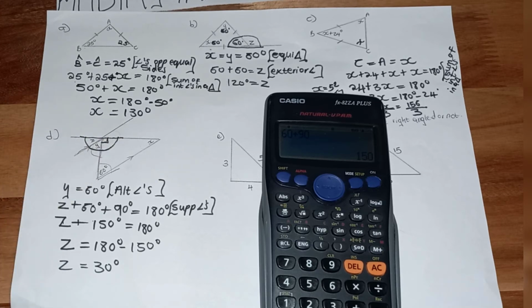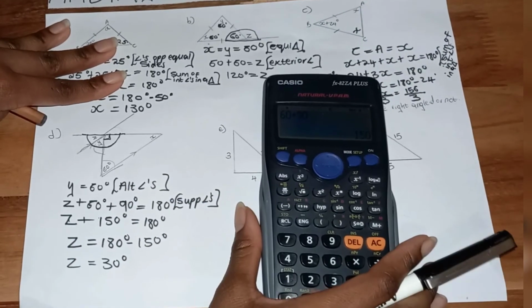Once you have two angles, you can easily solve for the third angle, because you know that the sum is 180 degrees, so you can subtract the two angles and be left with the value of the last angle. Let's just put that into practice.